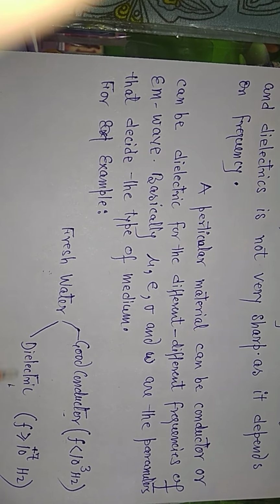So when the conduction current is very high, the medium is known as a good conductor. Case 2: when this ratio is much less than 1, the medium is known as a dielectric or insulator.